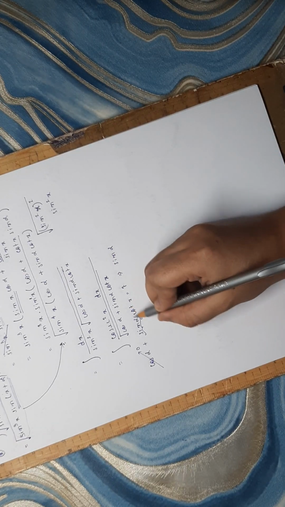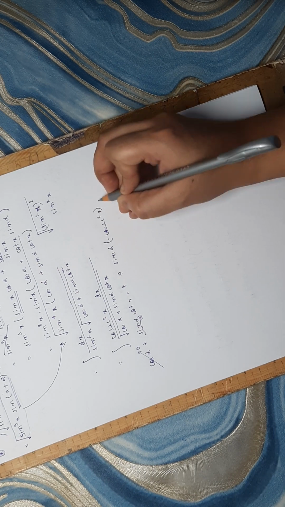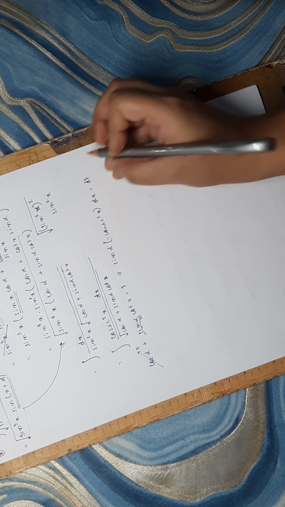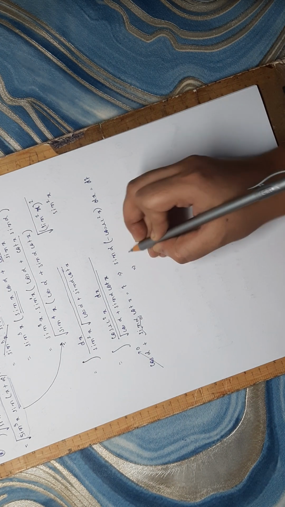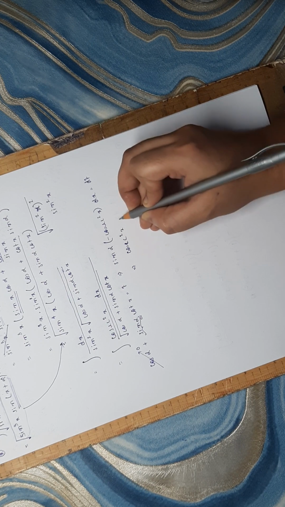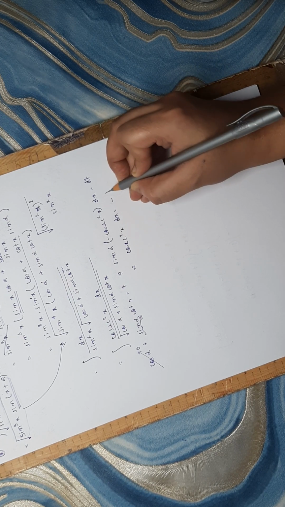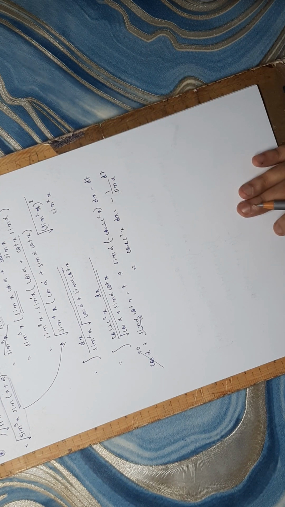So we are only left with cot x, whose derivative is minus cosec²x dx, equal to dt. So I can write cosec²x dx as minus 1 by sin alpha into dt.